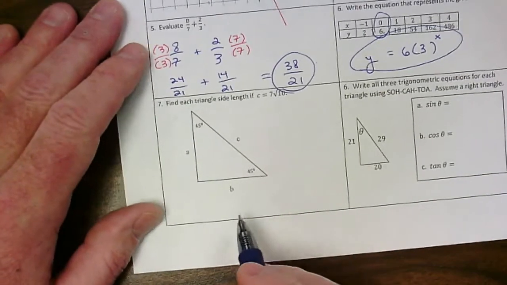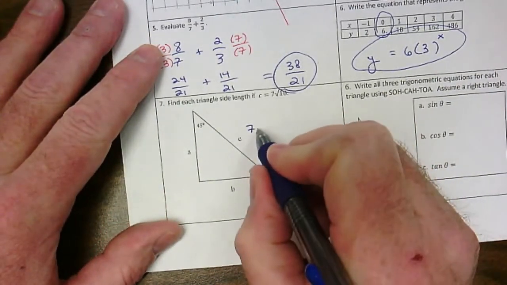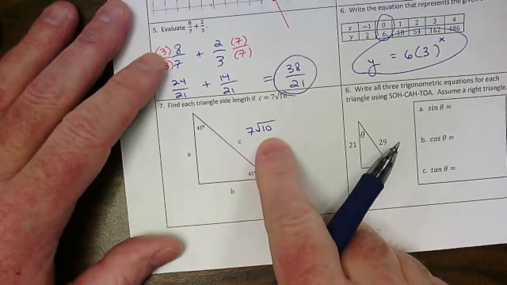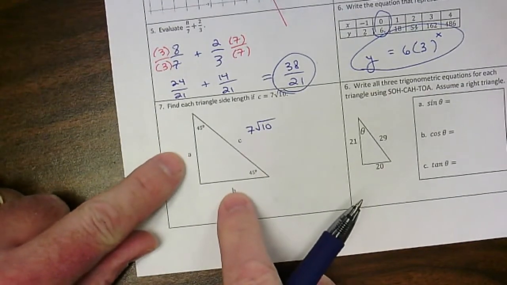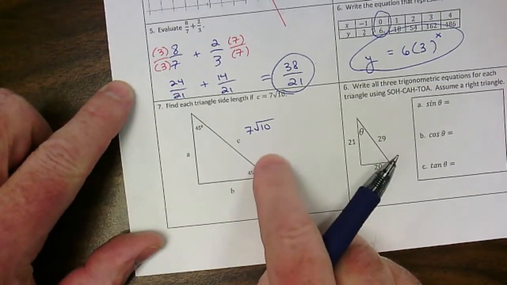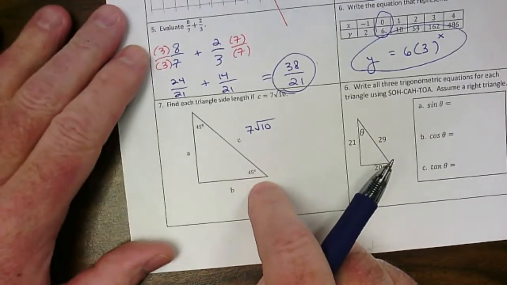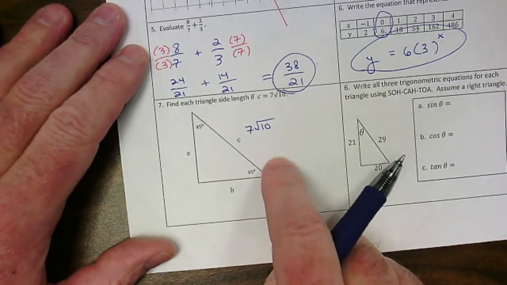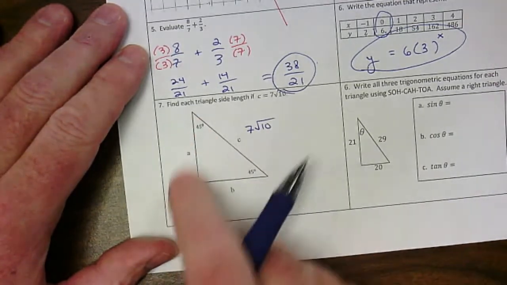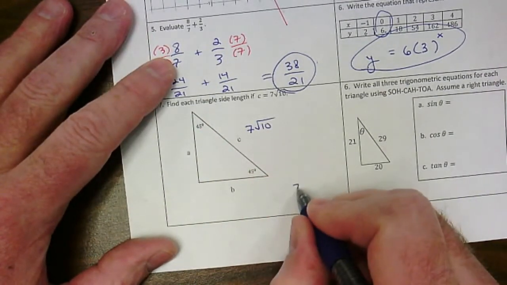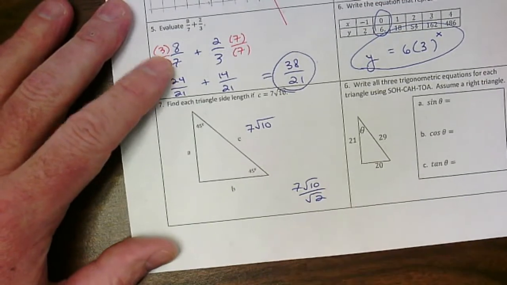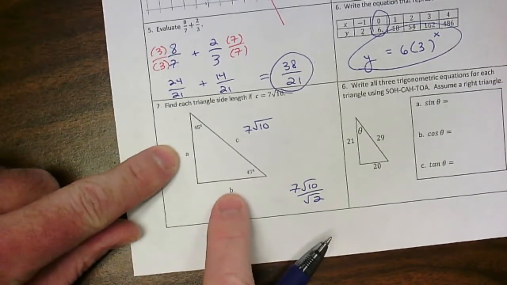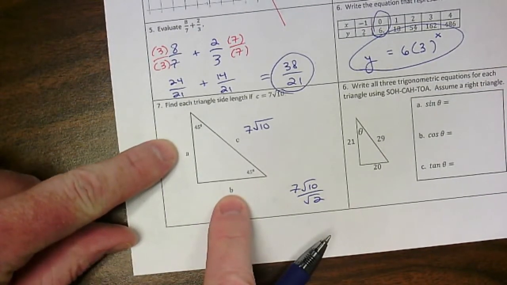All right, here's a 45, 45, 90. We're told that the hypotenuse is 7 radical 10. This comes from a square, so these two sides are the same. And the relationship, the factor between the hypotenuse and the legs is the square root of 2. If you're going to a smaller side, you divide by radical 2. If you're going to a bigger side, you multiply by radical 2. These sides are smaller than the hypotenuse, so we're going to take 7 radical 10 and divide it by the square root of 2. So honestly, if you wrote 7 radical 10 over radical 2 here and here, that would be correct. I would not mark those wrong.